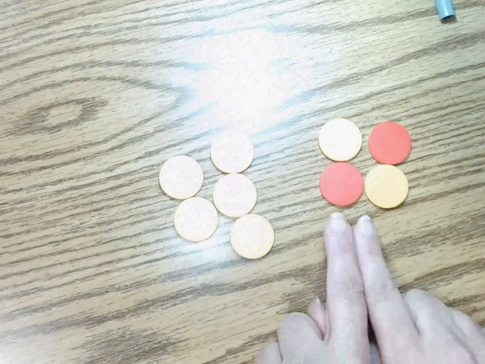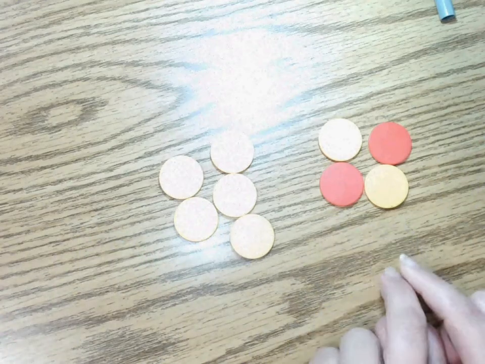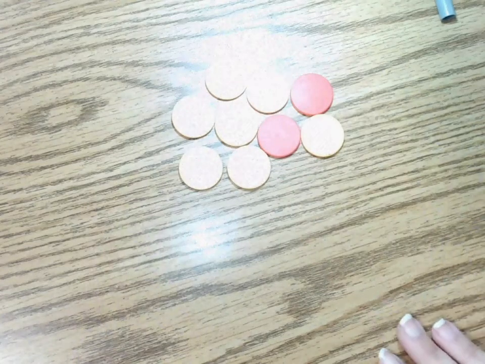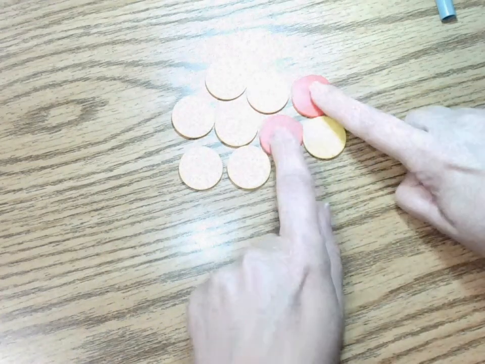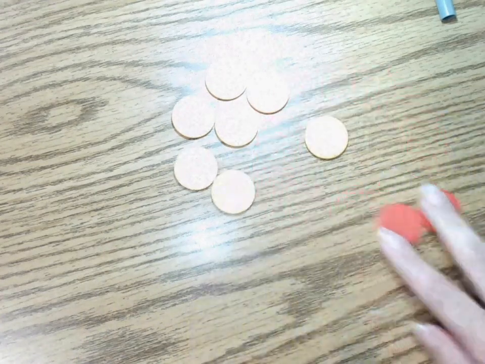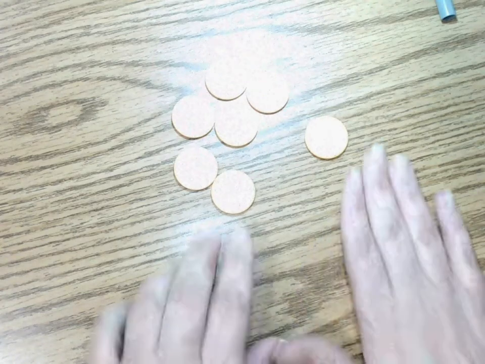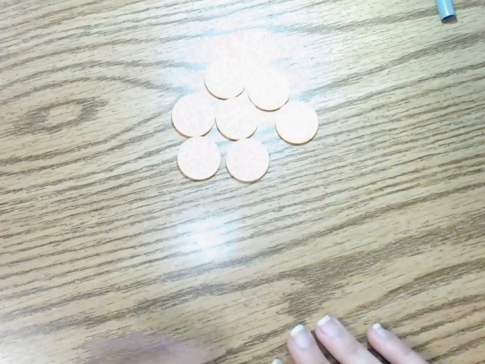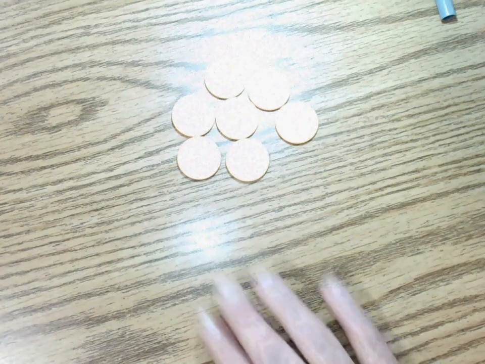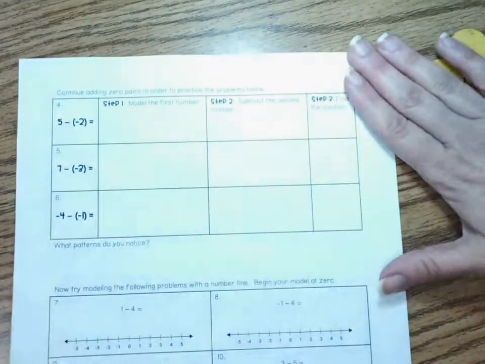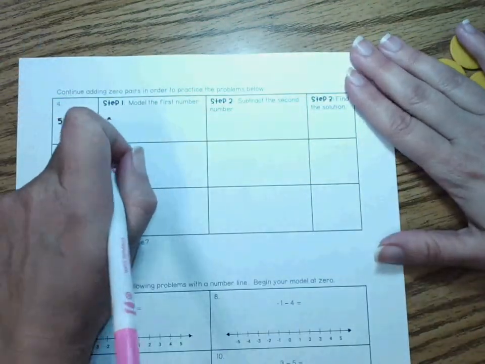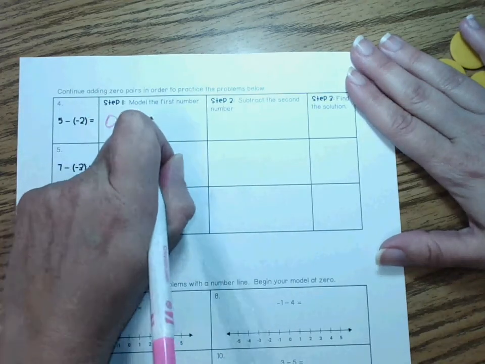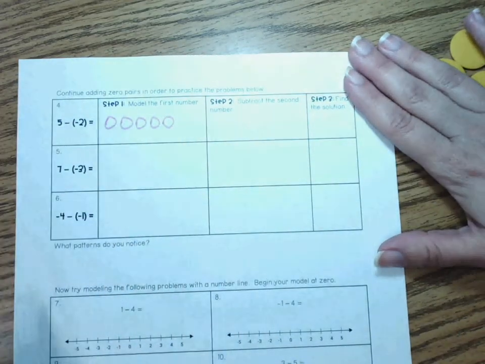So this is 5 plus 0 plus 0. When I put them all together, now I can go ahead and take away or subtract 2 negatives. And in this case, I'm left with 7 positives. So let me draw that on our paper. So I want to draw 5 positives.